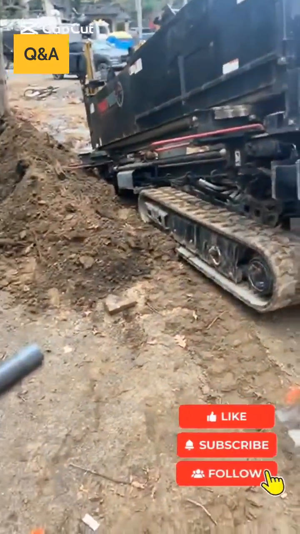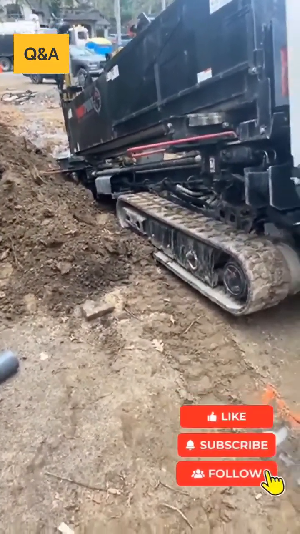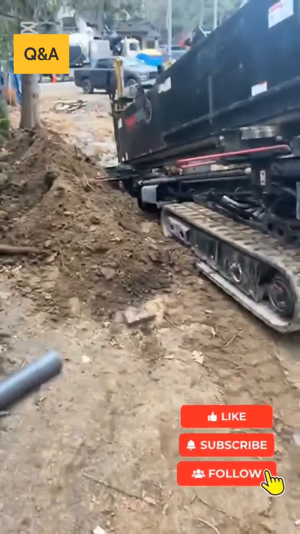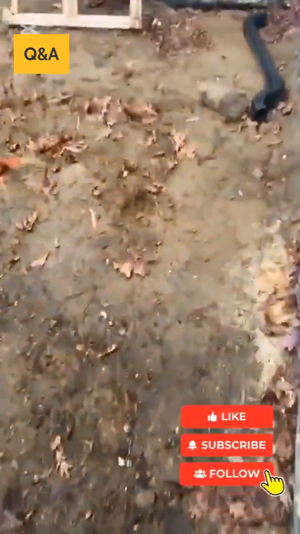Footage of hydro coming in, bringing the power into the home. We'll go over to the other side where they have started to stock this machine that they will use to basically stock material out.